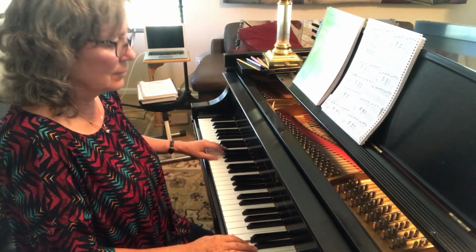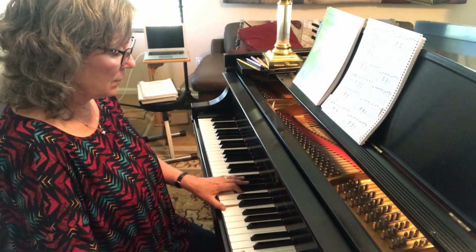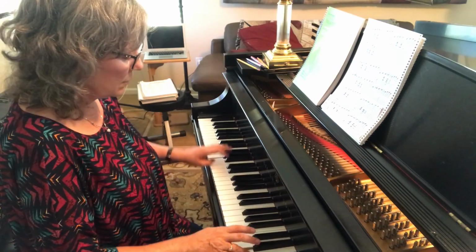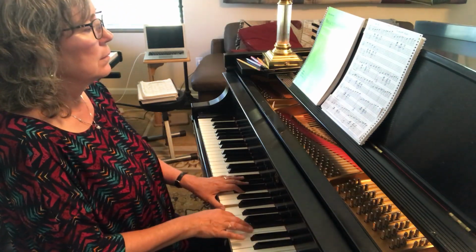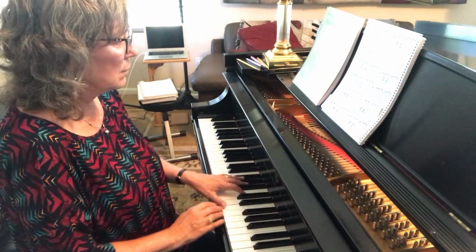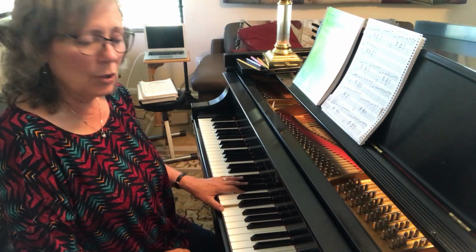It's all white keys. You can also make it smooth.